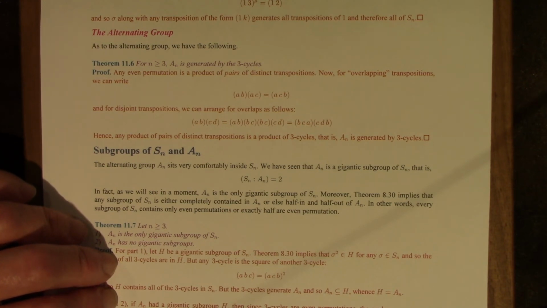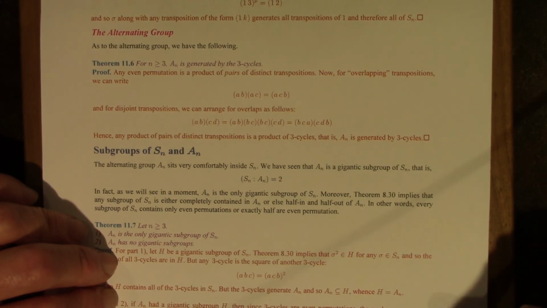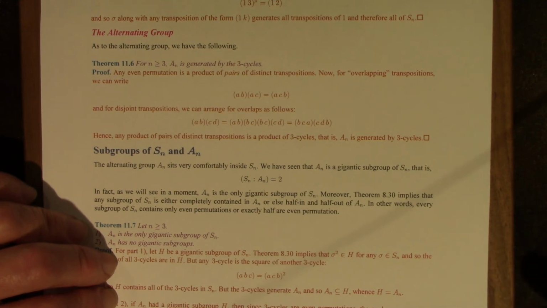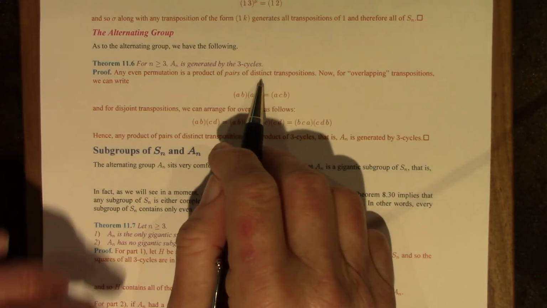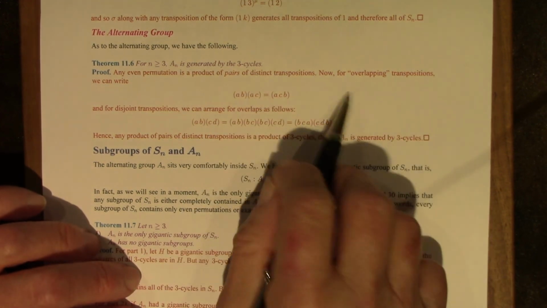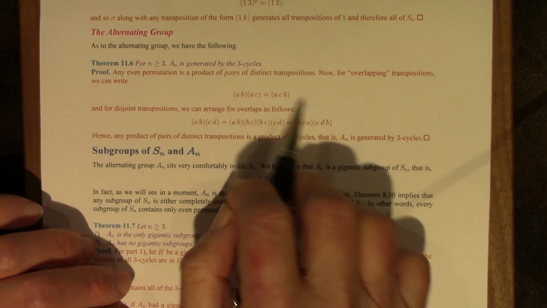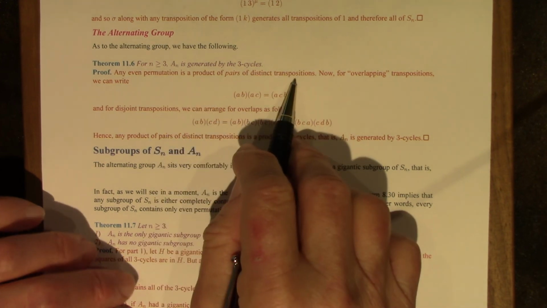It's a product of transpositions because of the transposition decomposition that applies to any permutation. But since the permutation's even, there has to be an even number of transpositions. And we could cancel adjacent transpositions that are the same, so assume we've done that. Then we can just simply group them in pairs without reordering. Okay? So that's where this statement comes from.